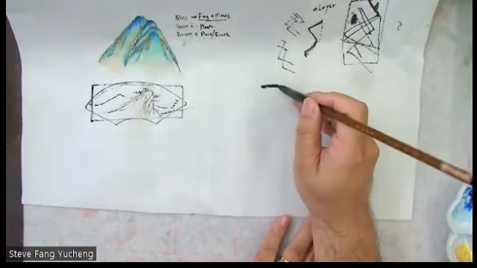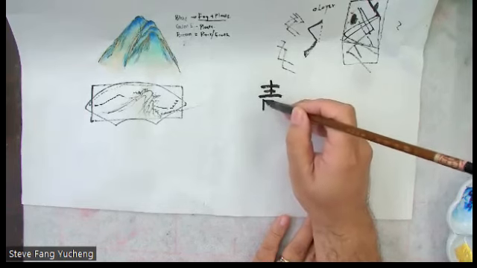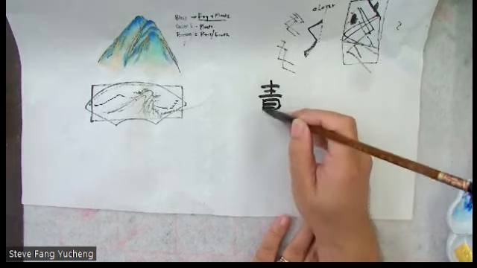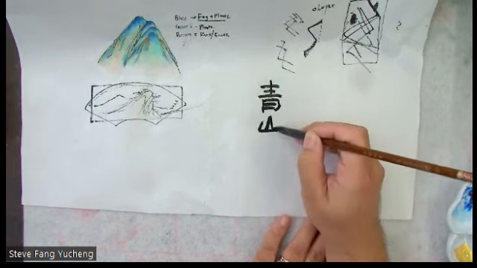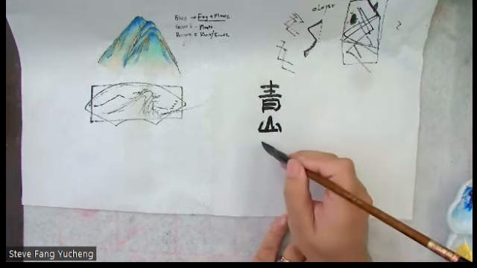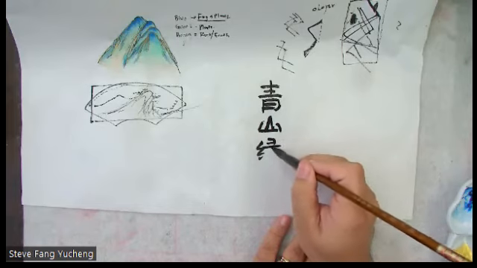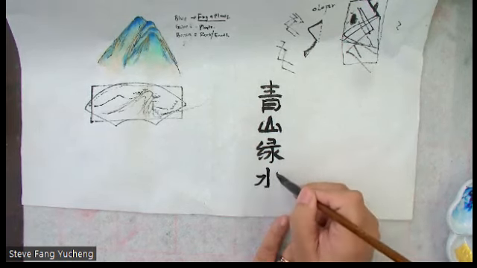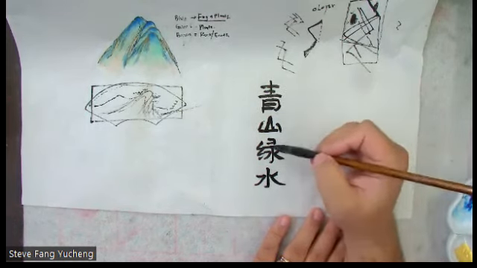We write Qing, for the Lu style. Come on, a little bit. Shan. Lu. Shui. This means blue mountain, green water.